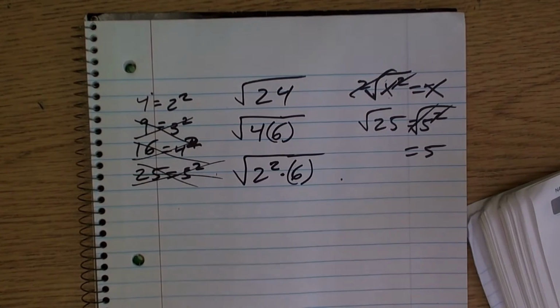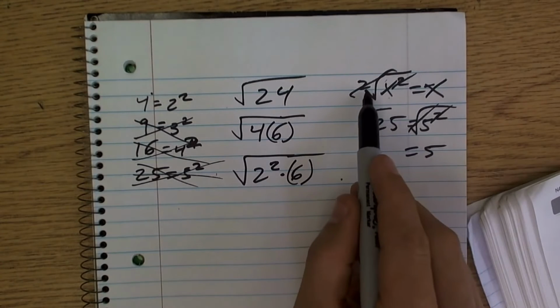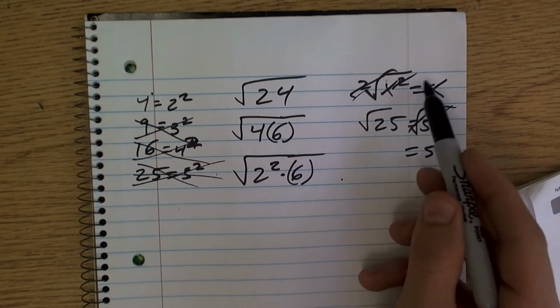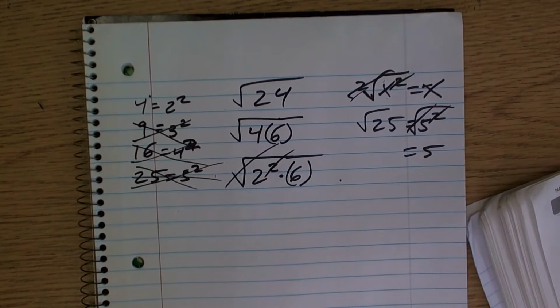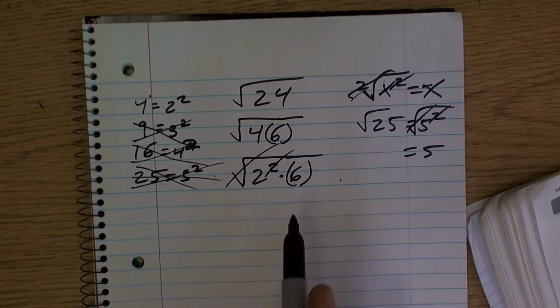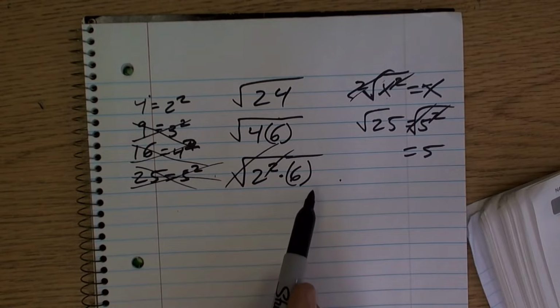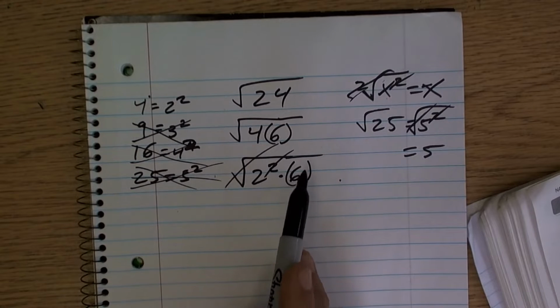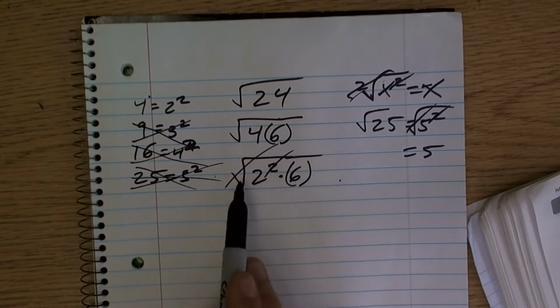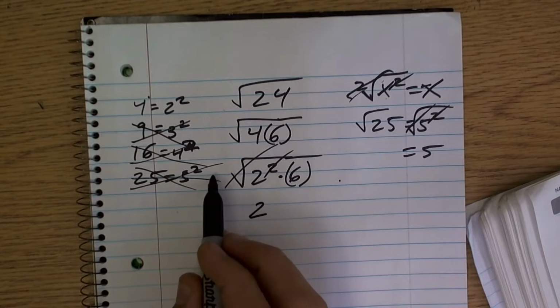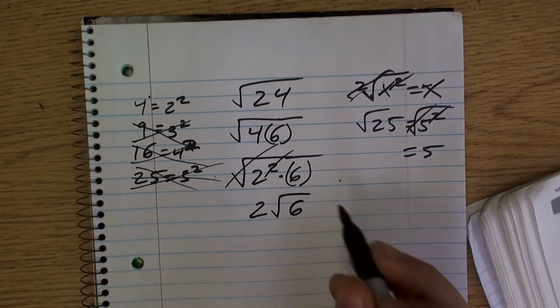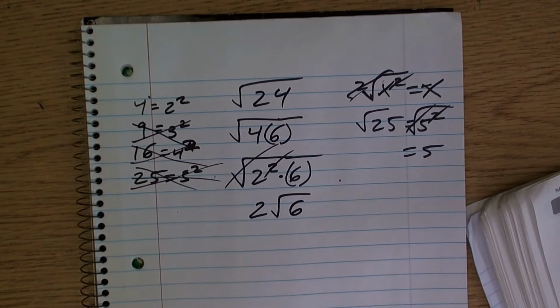And that helps me because, going back to this rule, when you have the square root of something squared, they cancel out and equal x. So the square root of 2 squared is going to cancel out. However, I cannot rewrite 6 as a squared number, can I? No. So that 6 is going to have to remain under the radical. It only cancels out for the 2. So therefore, my final answer: the 2 gets pulled out from the radical, but I'm left with 2 radical 6.